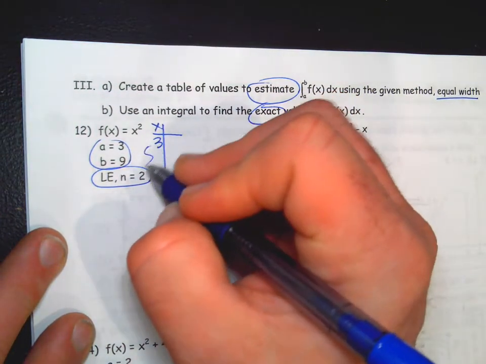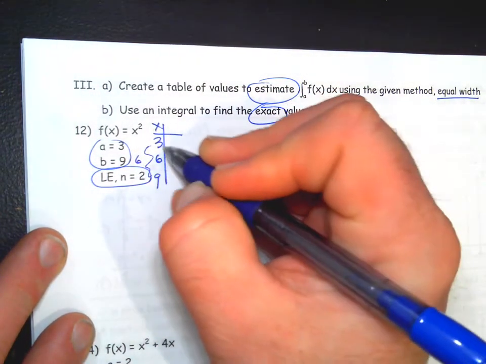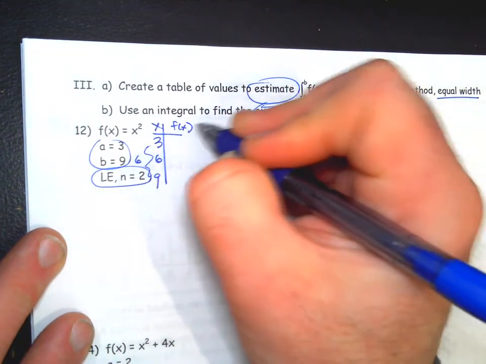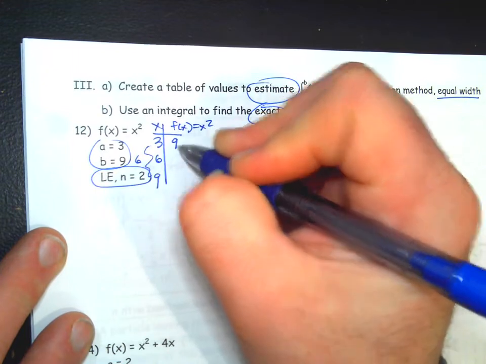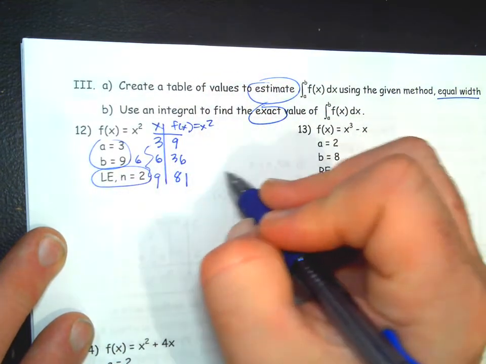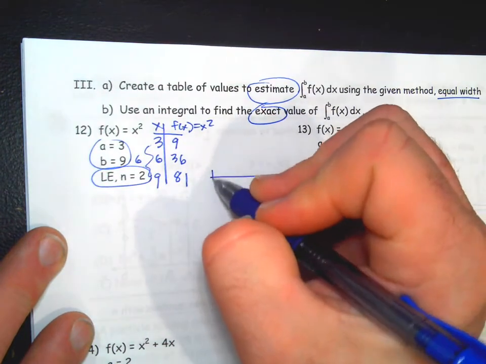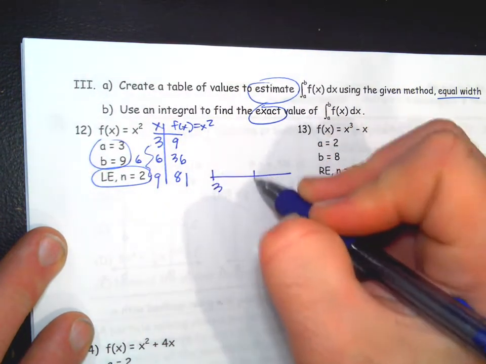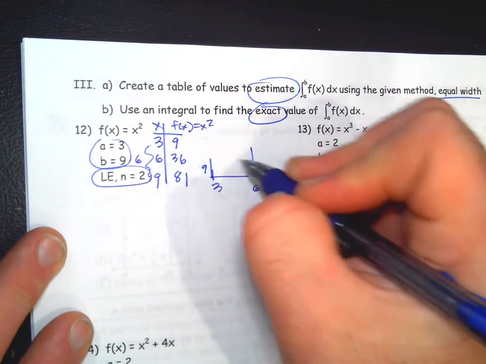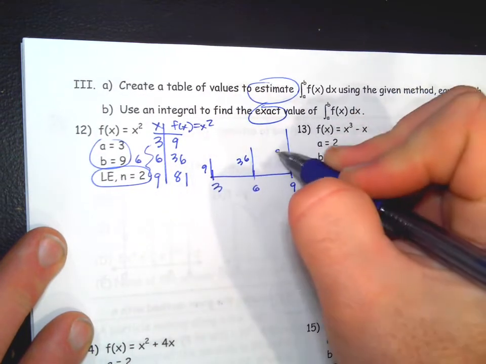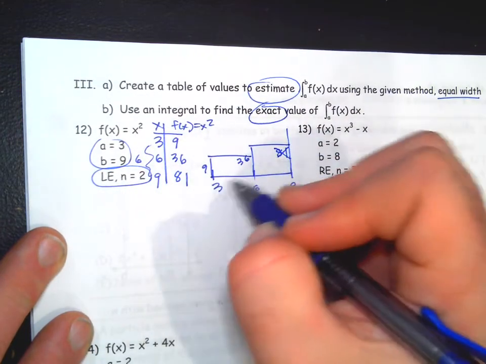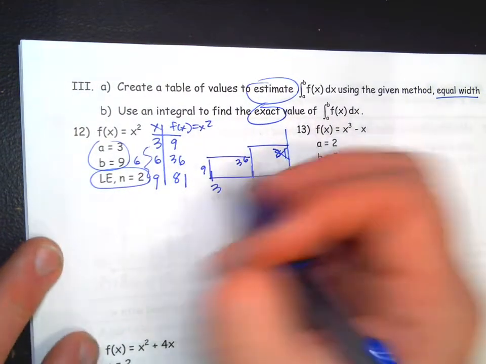So this is 6, so we'd go here, 6, add 3 or subtract 3. Now we're going to plug these into the original function. So we're going to get 9, 36, 81. And then I would draw a quick picture. So we're doing 3, 6, 9, and we have 9, 36, 81. We're doing left end, so we're using the left sides only, so we're not even going to use that one.